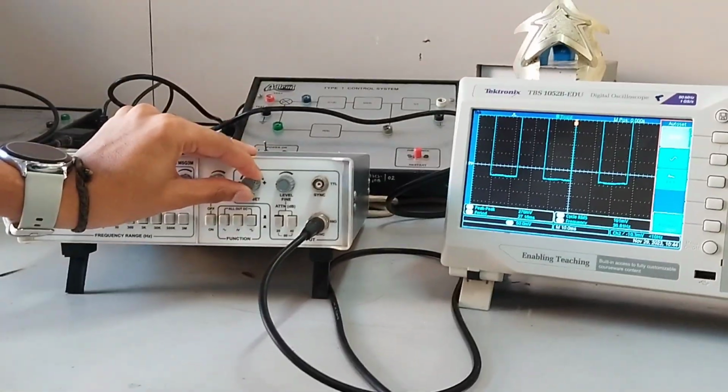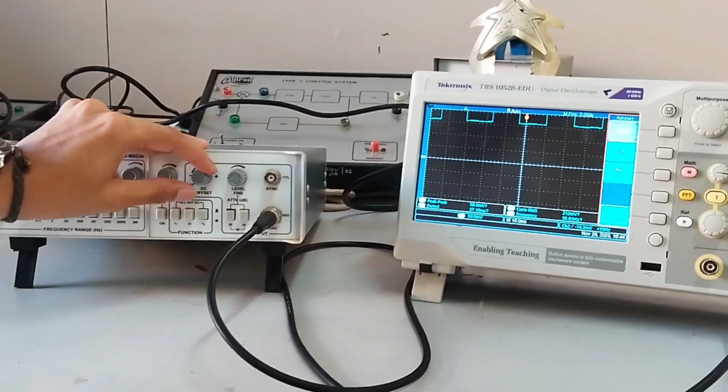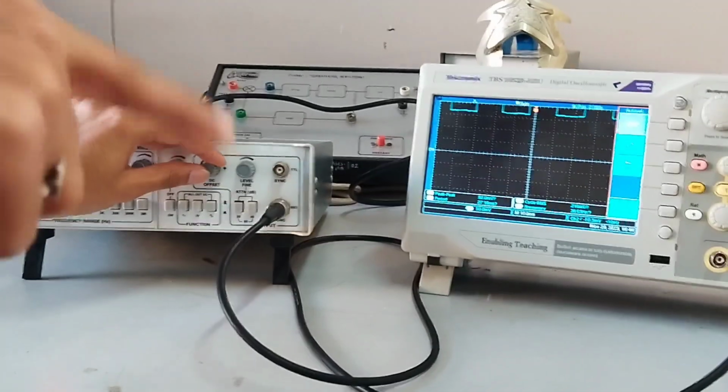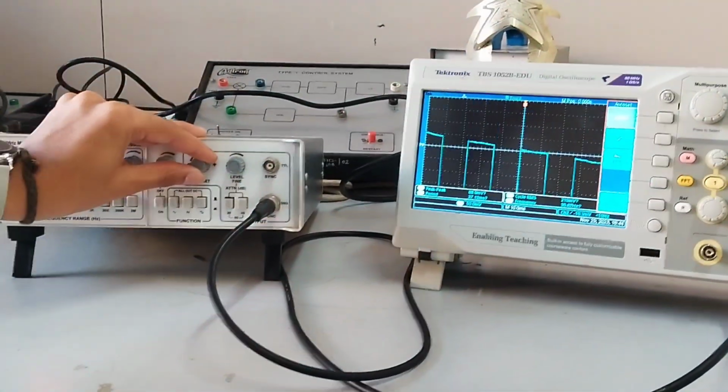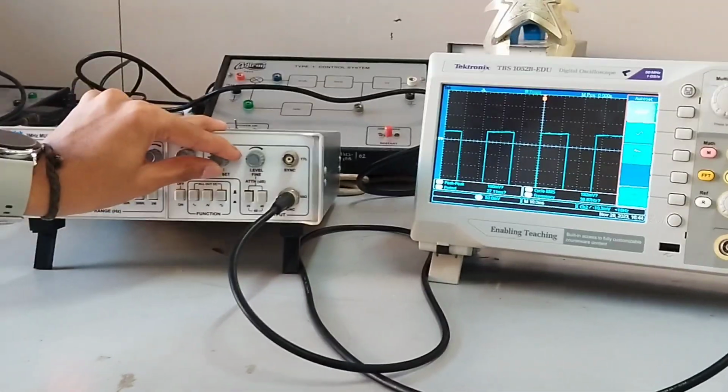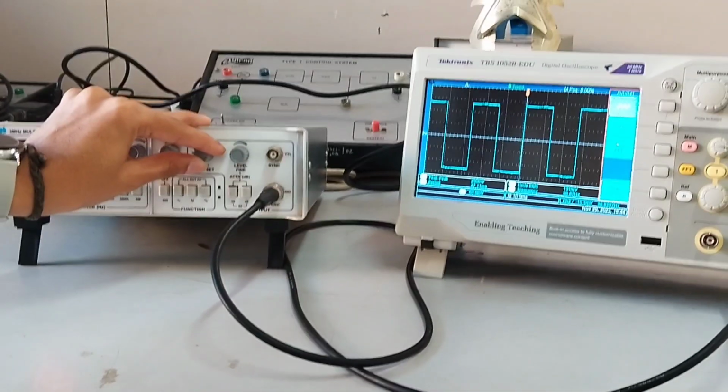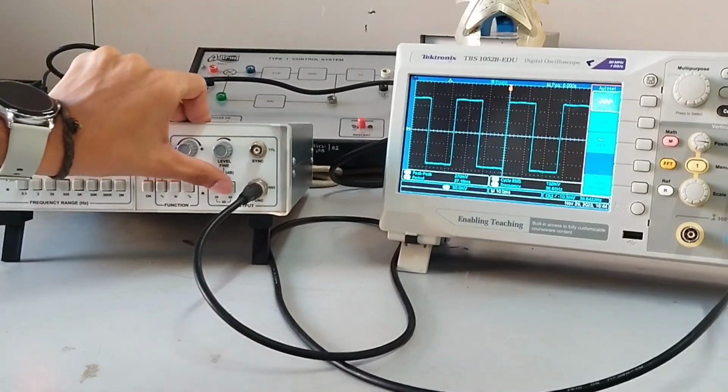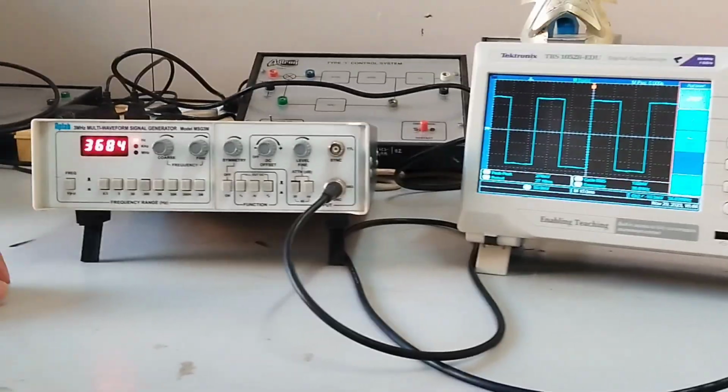As we make the offset at positive volt, as you can see the voltage, our sine wave goes upward, and as we make it negative, it goes downward. So make it at the center, and here is the attenuation knob.